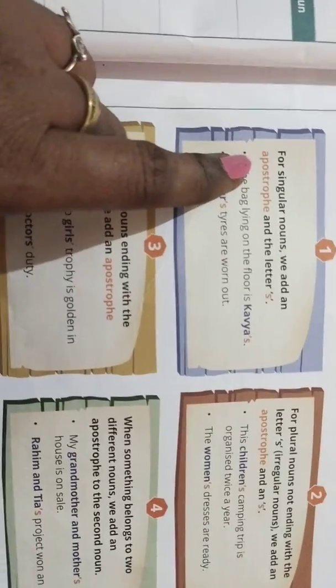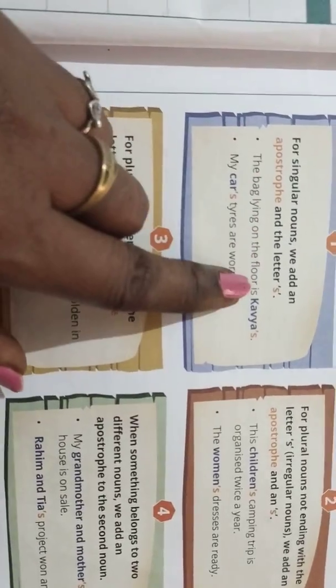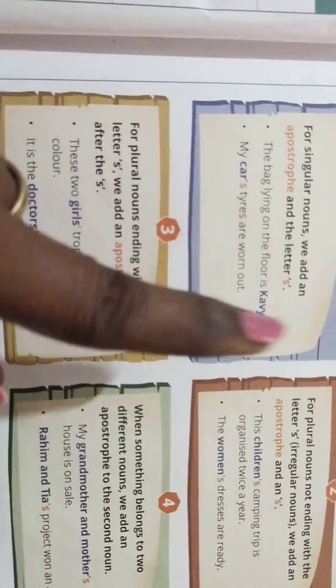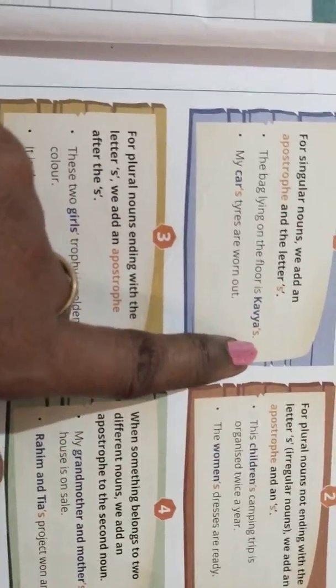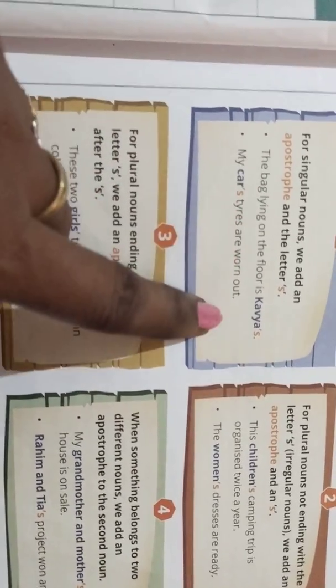So rule number 1: for singular nouns we add an apostrophe and the letter s. Here is an example. The bag lying on the floor is Kavya's. How many Kavyas are there? Only one. So it is given in singular form. We'll just add an apostrophe and s to it. My car's tires are worn out. Here you can see that it was a singular noun, so we are just adding apostrophe plus s there.